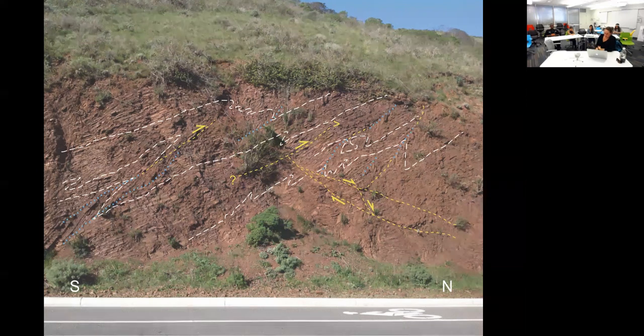And so looking at these folds, the white dashed lines are outlining bedding planes. The yellow lines are faults, and the little blue dotted lines, if you can see them, those are the trace of fold hinges where they come out on the road cut there. So if we start at the lower left, there's a fold hinge there that as you follow it up, it gets sharper and sharper, and pretty soon the fold hinge is actually broken and offset, and it becomes a fault, and it carries on up.